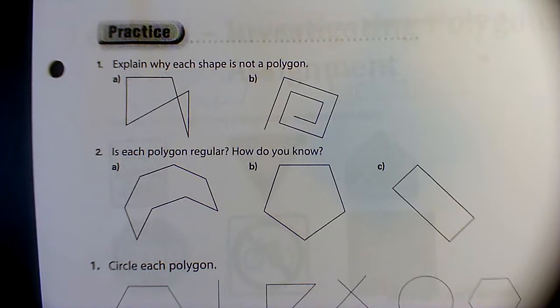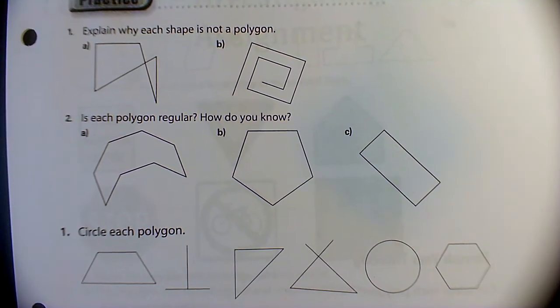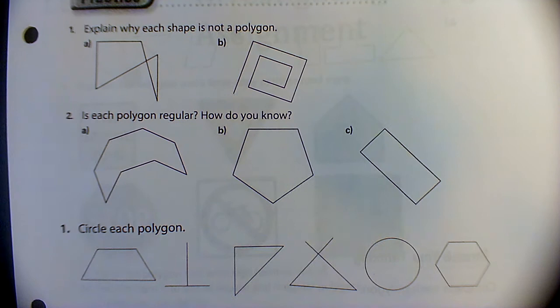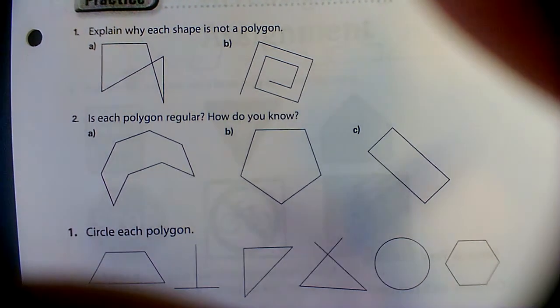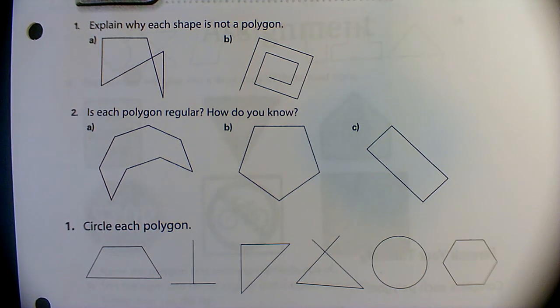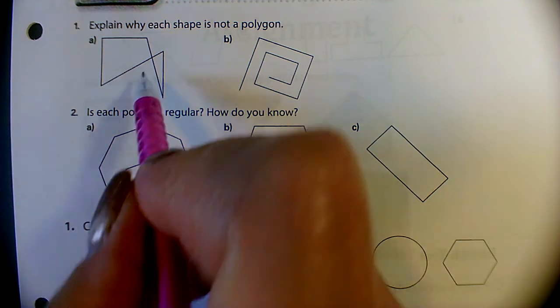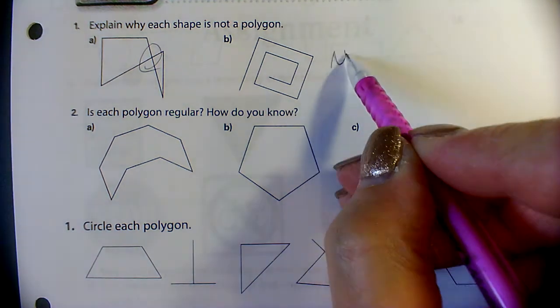Let's look at a couple examples. So here's the example page. If you want to do these first three right there, stop the video first, and then we'll look at the answers. Okay, stop the video. Okay, so you should have explained why these are not polygons. Well, it crosses over right there, and it's not closed here.